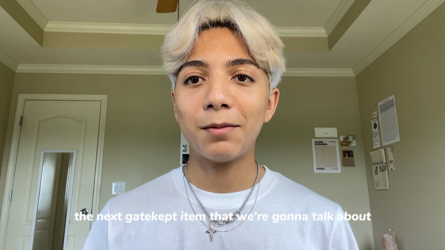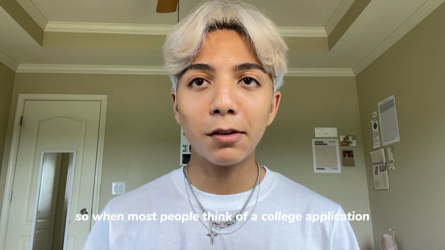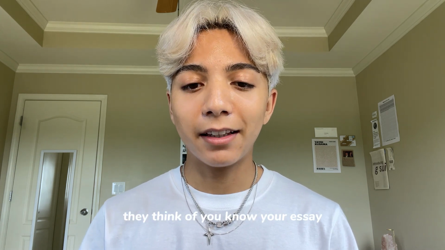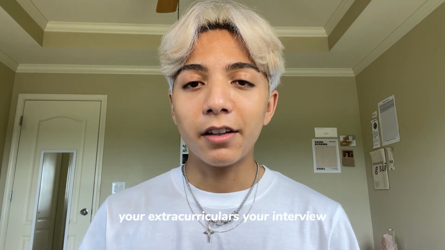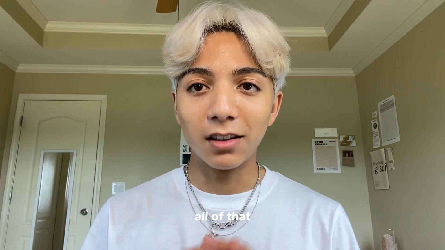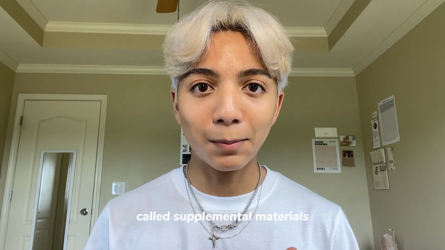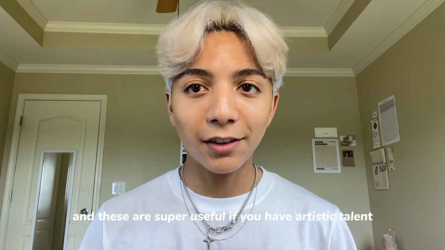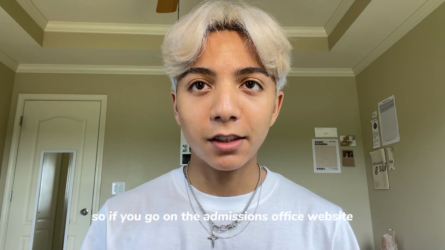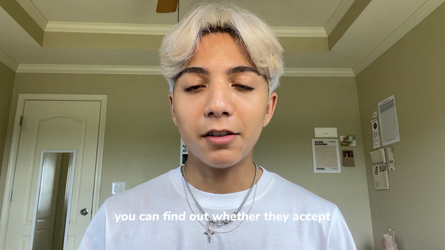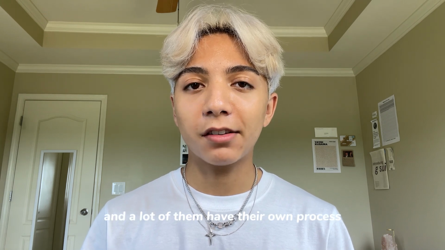The next gatekept item that we're going to talk about are supplements, or supplemental materials. So when most people think of a college application, they think of your essay, your extracurriculars, your interview, your grades, test scores, all of that. However, it's also possible to submit extra materials called supplemental materials, and these are super useful if you have artistic talent or are doing research. So if you go on the admissions office website for most of these schools, you can find out whether they accept supplemental materials, and a lot of them have their own process for submitting.